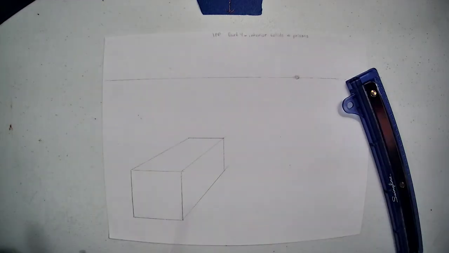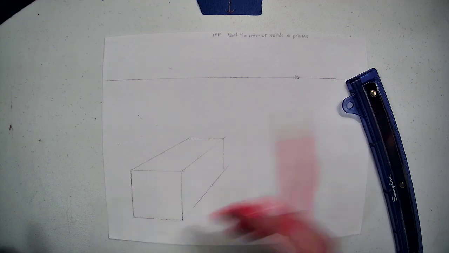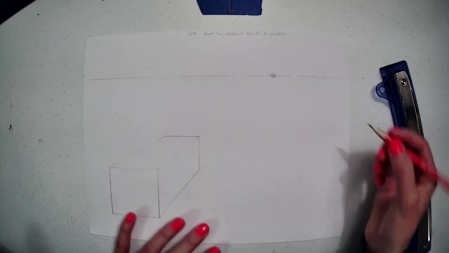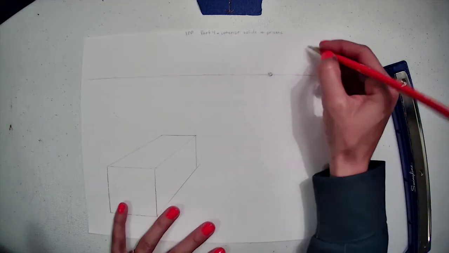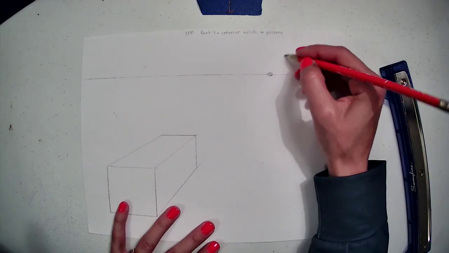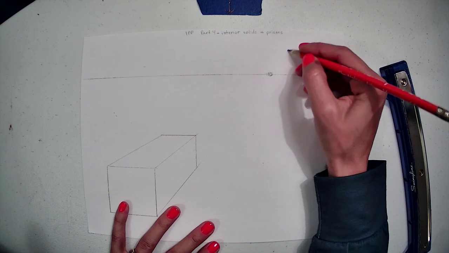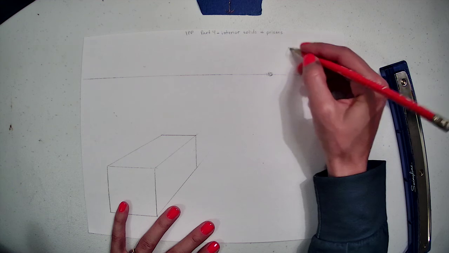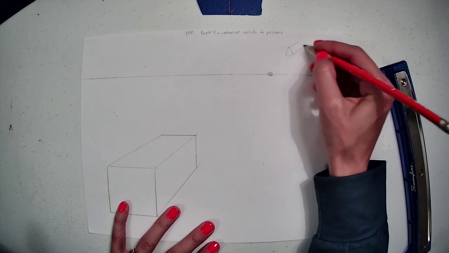The next thing I want to do to this is teach you how to draw a prism. And a prism, if you're not sure, is basically what might remind you of a traditional camping tent. It's kind of like a rectangle on the bottom, but a triangle in the front. Something like that.